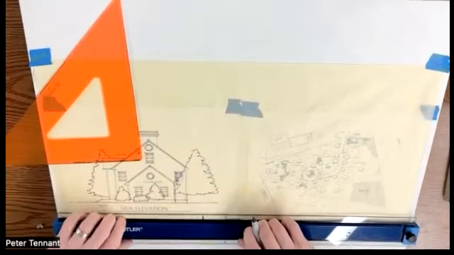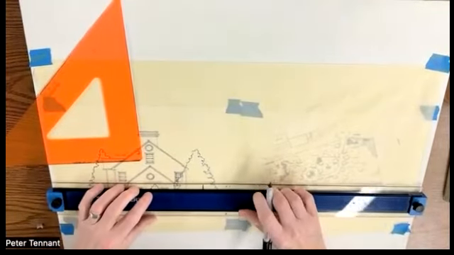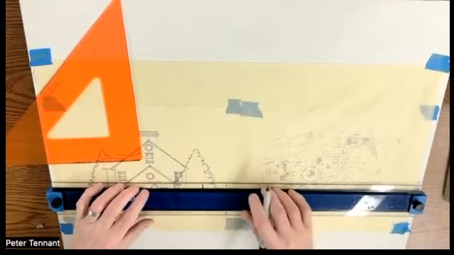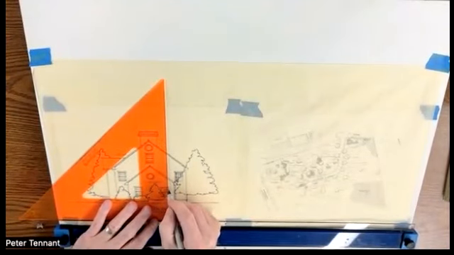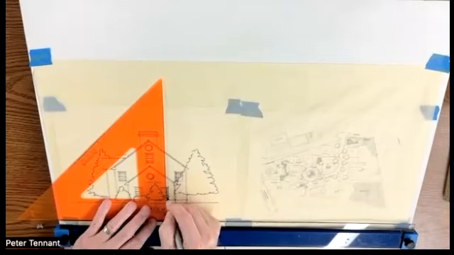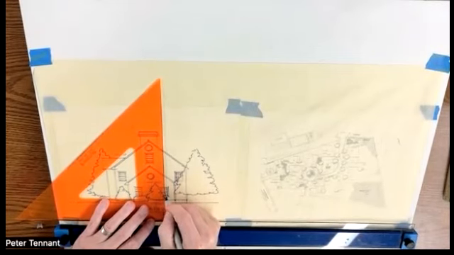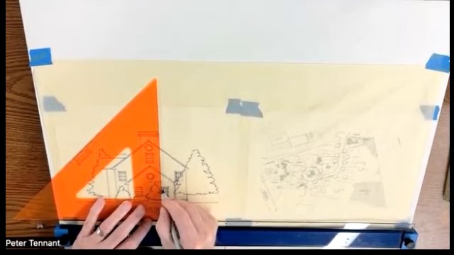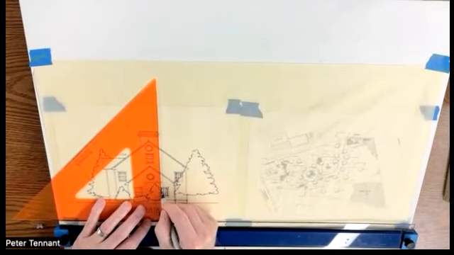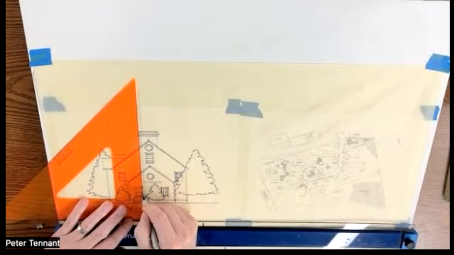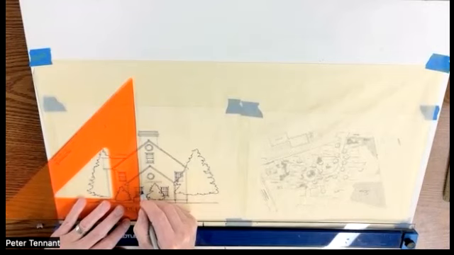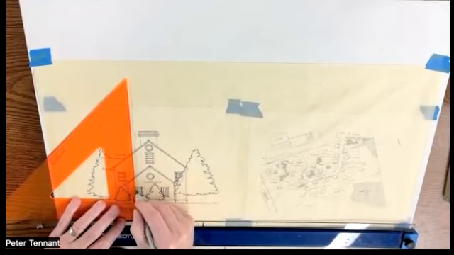Once again, I forgot the horizontal. So I'll try and catch them when I'm going back and doing it. Trying to be loose with these lines. Remember, I do a double line around the interior of the window.